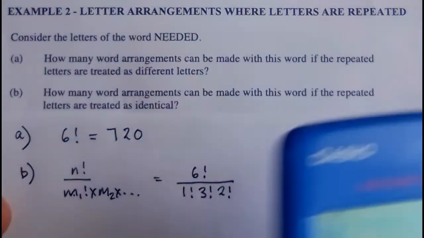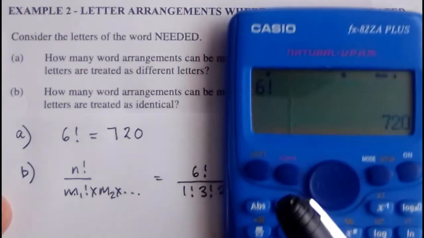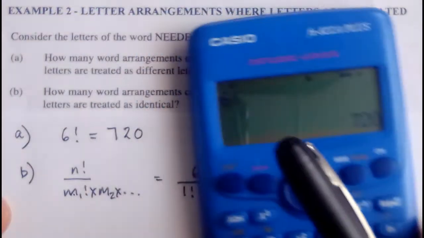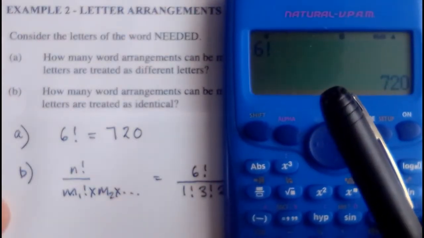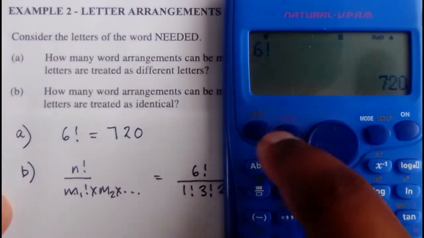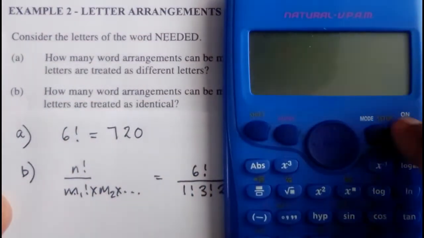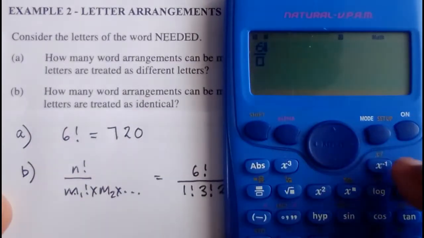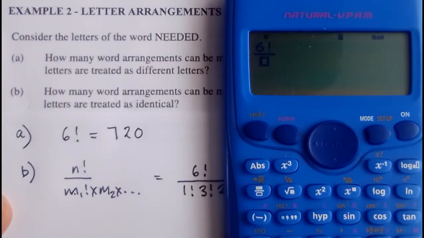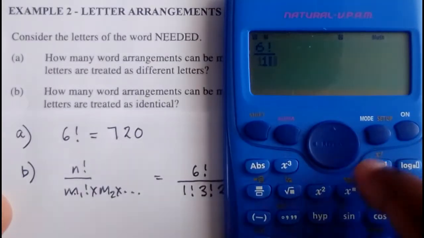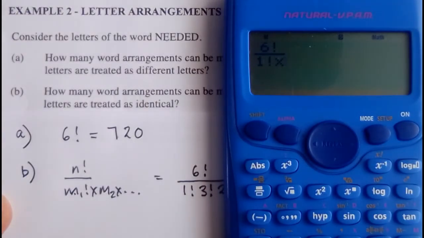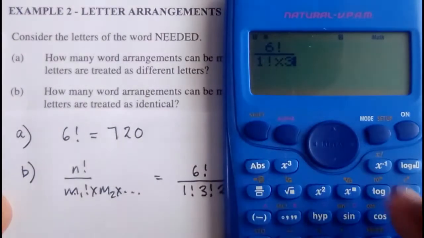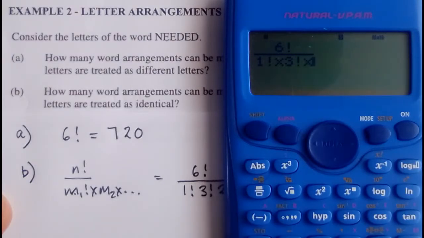Let's take our calculator and calculate that quickly. I hope you've written that down already, because I'm going to do this on the calculator now. On the top we're going to put 6 factorial, on the bottom 1 factorial by 3 factorial by 2 factorial.